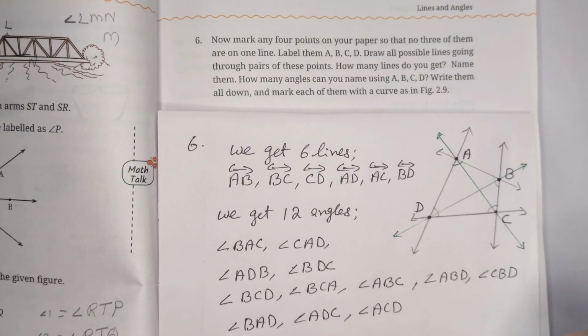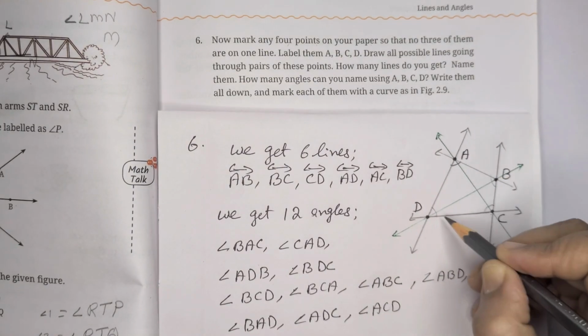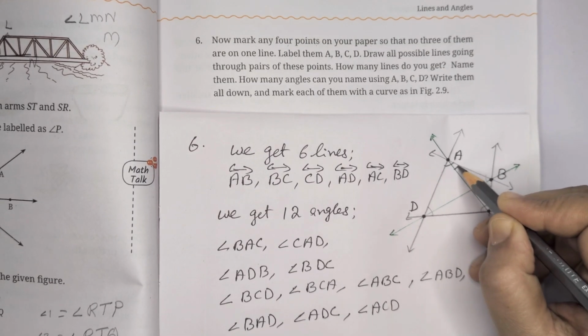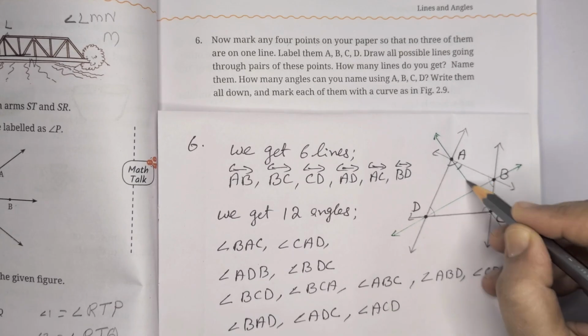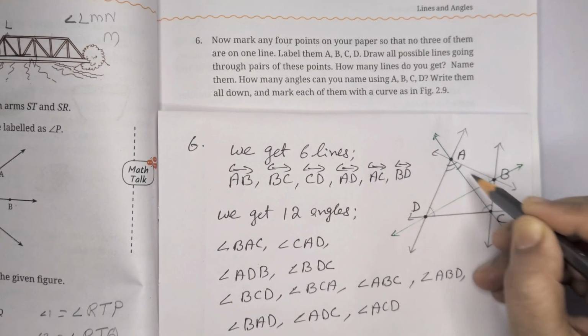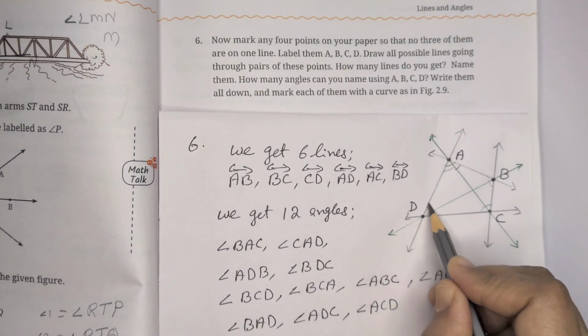That means all 4 angles. Then again we can take from A itself, each angle is dividing into 2. So this angle, BAC, and this angle means CAD.